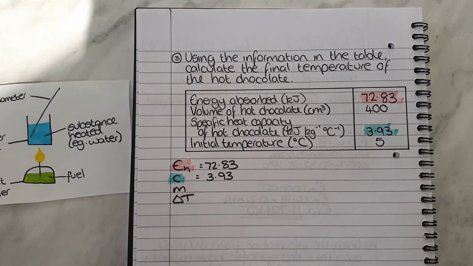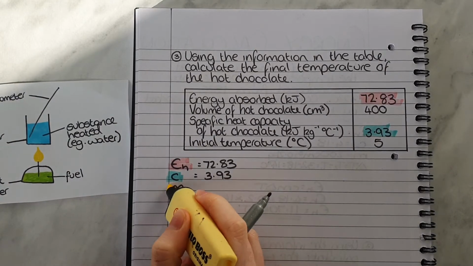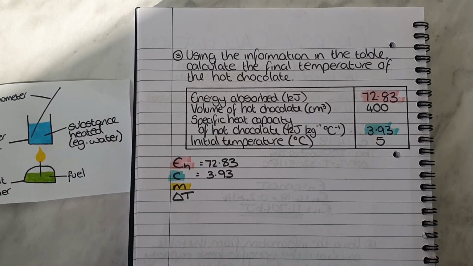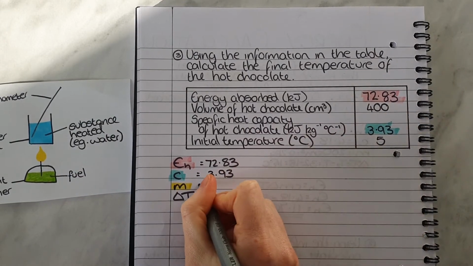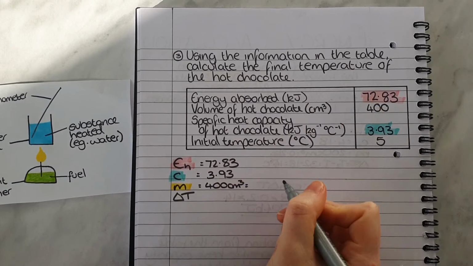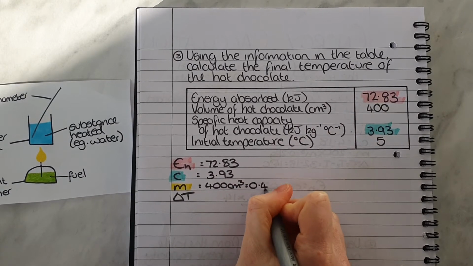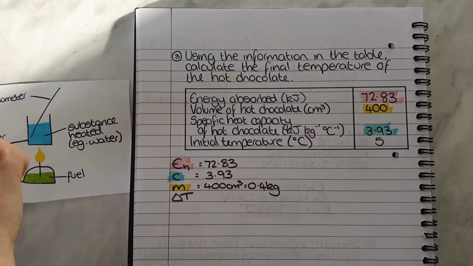The value for M is the mass of the substance in the can, so it gives you a volume in cubic centimetres, so you can convert that into kilograms by dividing by 1,000. That's 0.4.